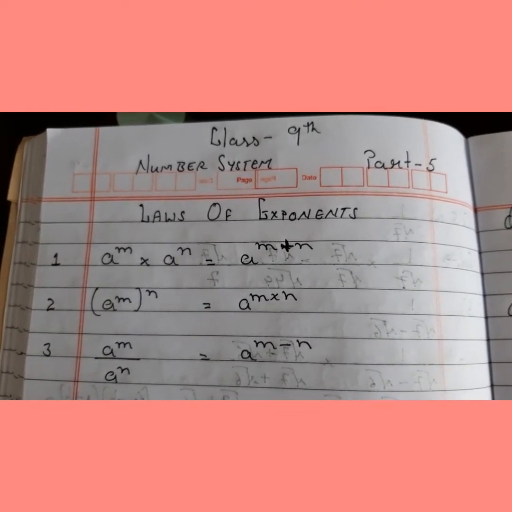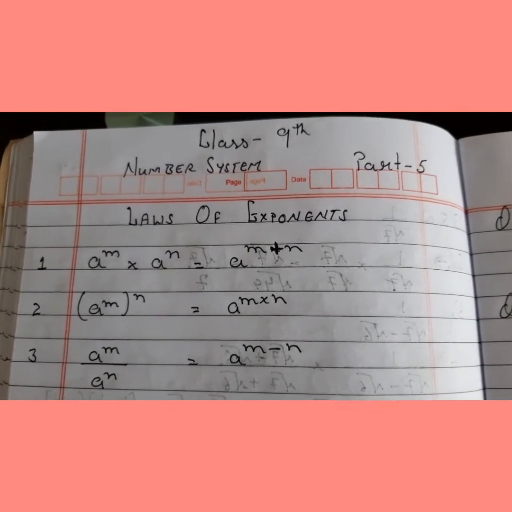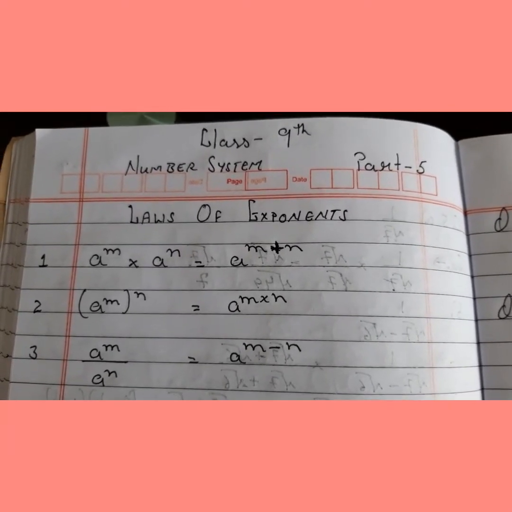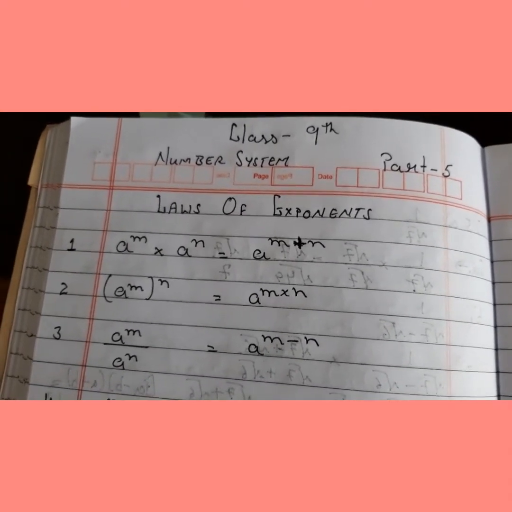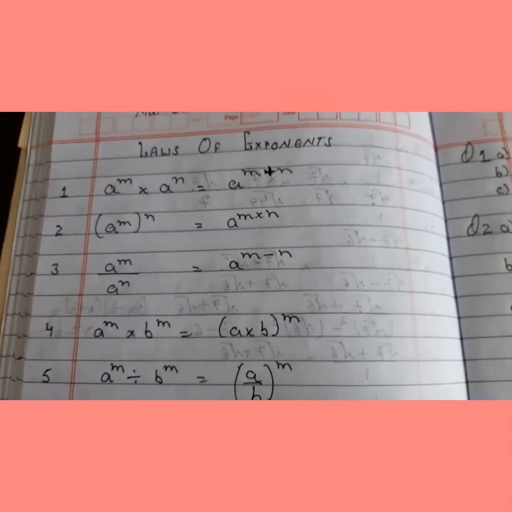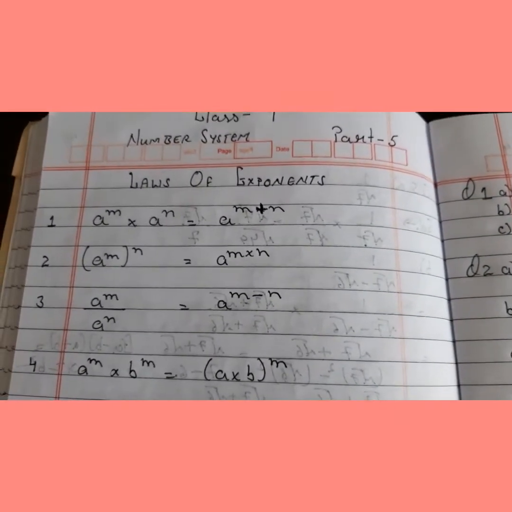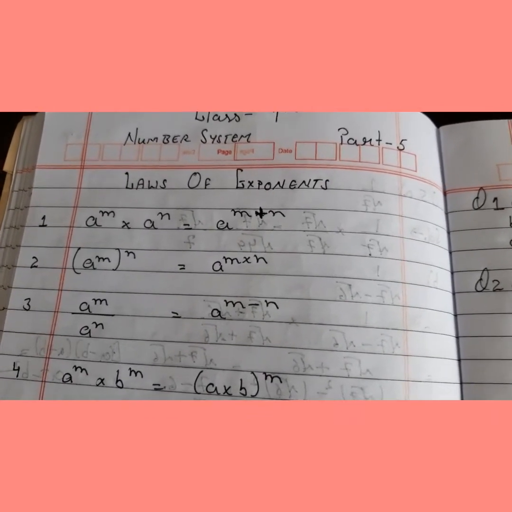This is the last part of the first chapter, number system, class 9th. In this part we will learn about the exponents, right? So we have learned in the previous classes about the exponents. This is the introduction part, or we can say here we are having some identities or laws which we use while we are doing work on exponents.